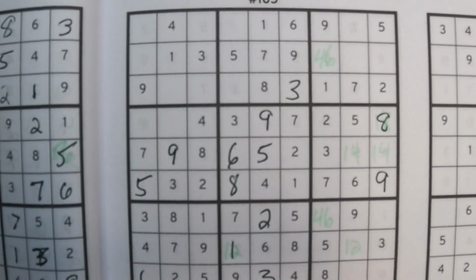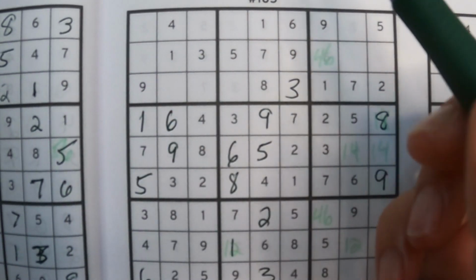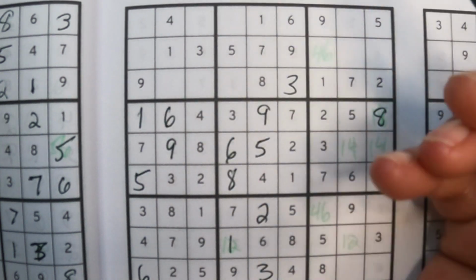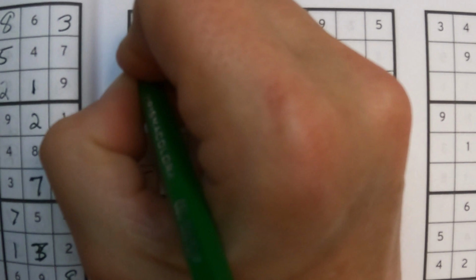For this box now, we're missing 1 and 6. We've got a 6 here, so 1, 6. For this column, we're missing 2 and 8. I don't see any help. So 2, 8, 2, 8.